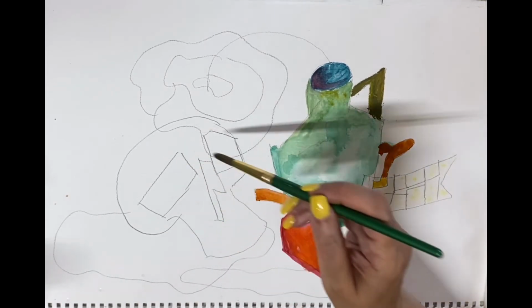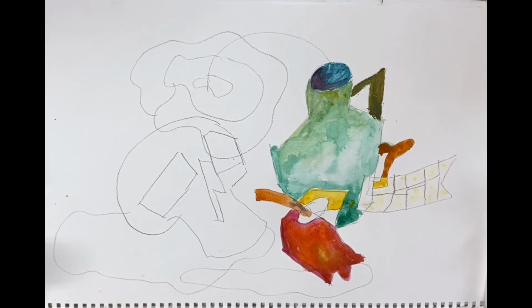I'm gonna work in this part, the part that we are working with, the skull. I'm looking, his skull is usually white, yellowish, a little brownish, but I want to make it a little more purplish.